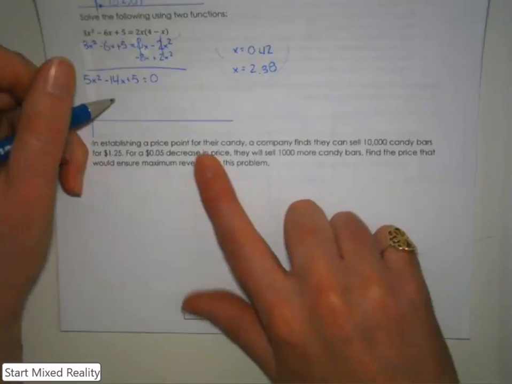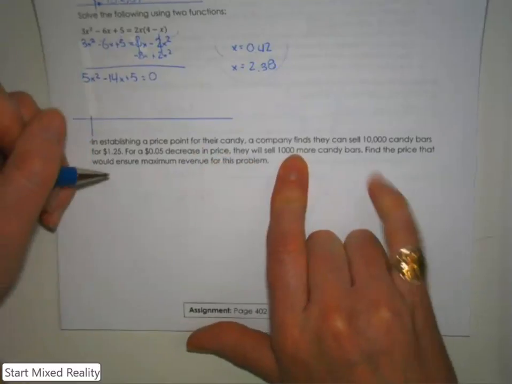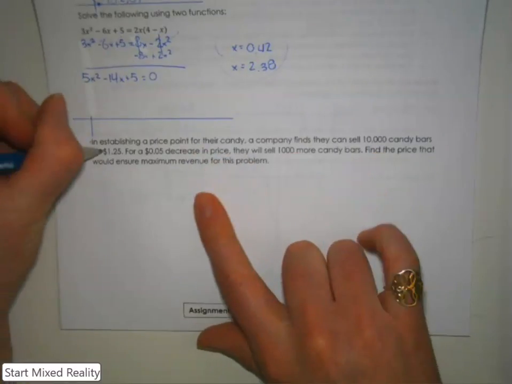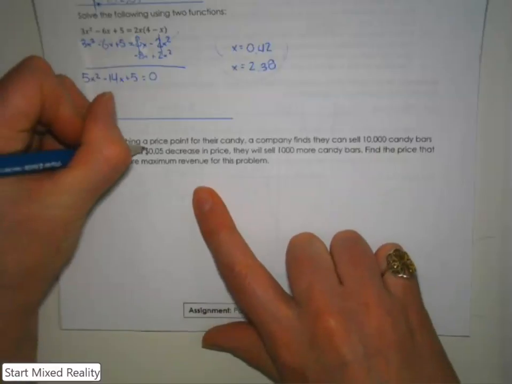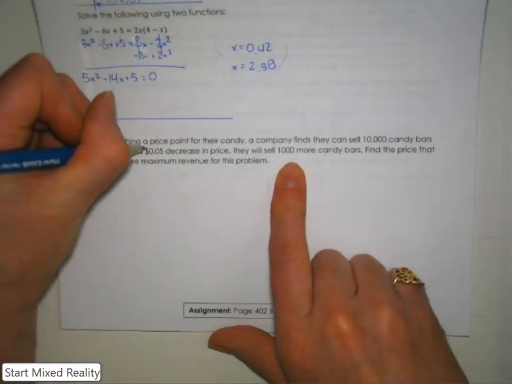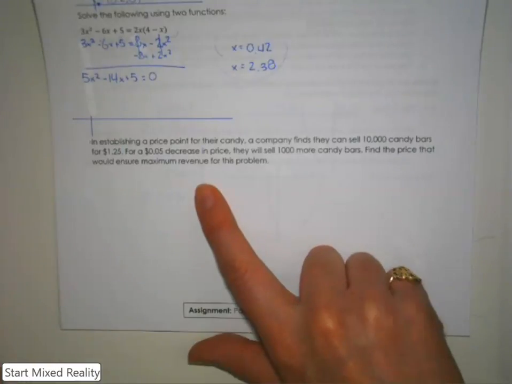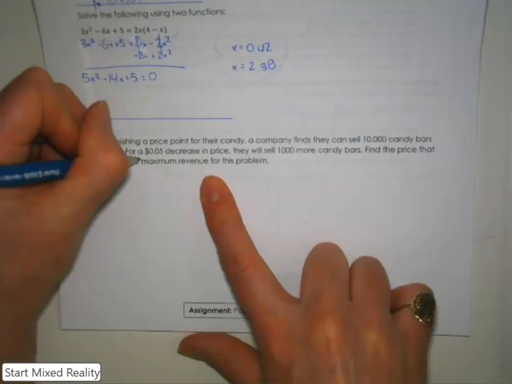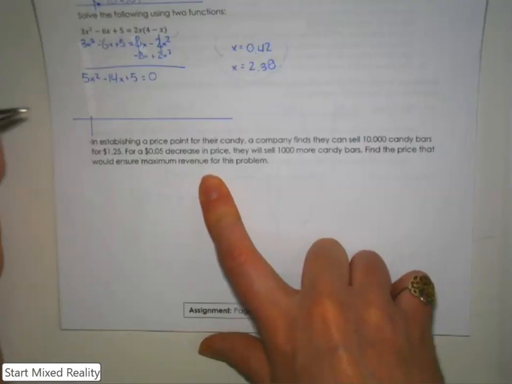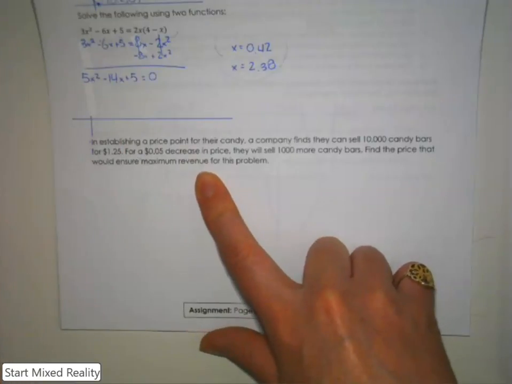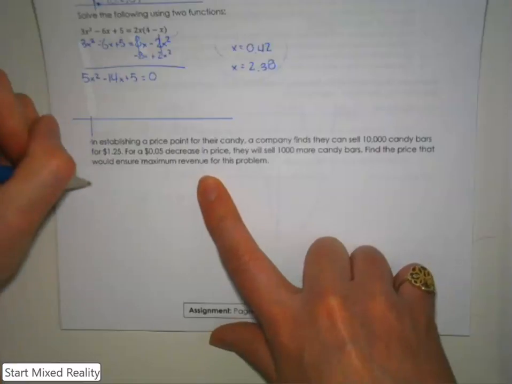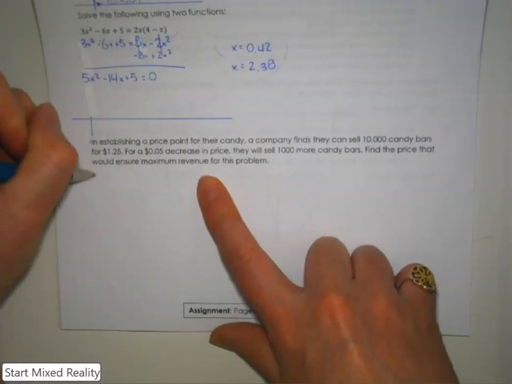So in establishing a price point for their candy, a company finds they can sell 10,000 candy bars for $1.25. For a 5-cent decrease in price, they will sell 1,000 more candy bars, and we want to find the price that ensures maximum revenue. So keep in mind that maximum revenue in this case is always the vertex. So we need to set up our own equation, which is usually the part that students struggle with most.